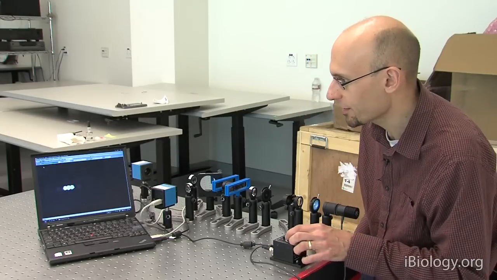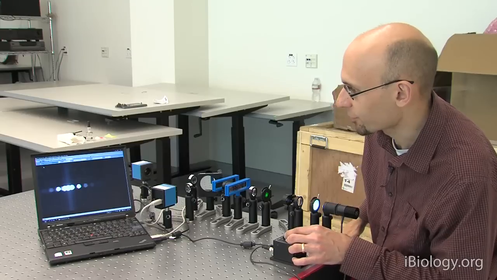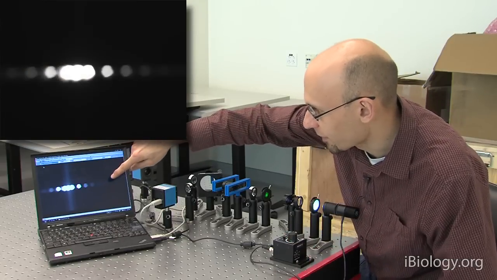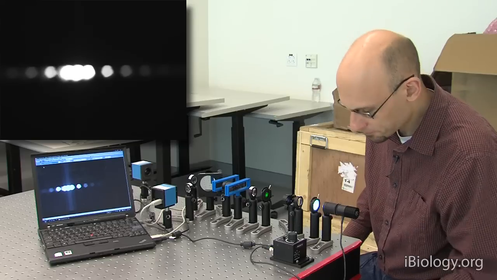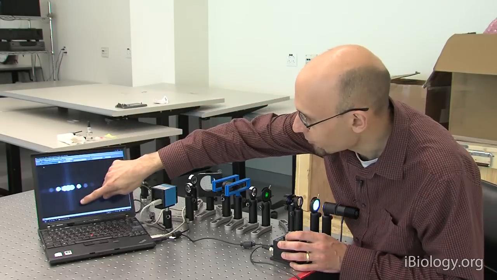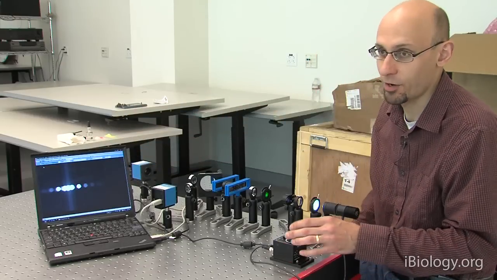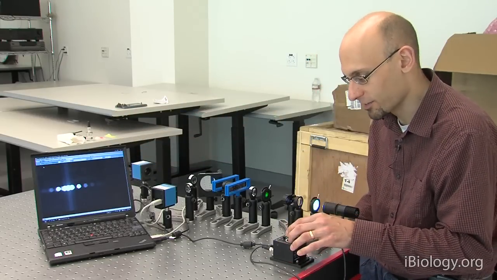If I make the light brighter here, you can see they're not the only diffraction orders, and in fact, there are a whole bunch of diffraction orders that extend out to much larger angles. And the white vertical stripe you may see here is actually an artifact of the camera, so you can safely ignore.